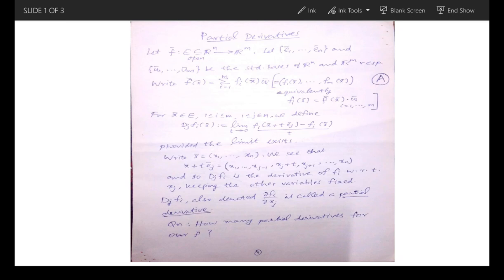That's it. So let us begin. Let us start with an open subset E of Rn, and let f be a function defined on E to Rm. Now take the standard basis e1 etc. en of Rn and u1 etc. um, the standard basis of Rm.